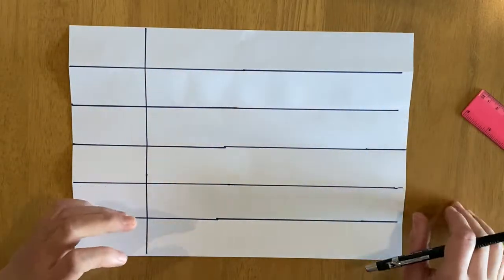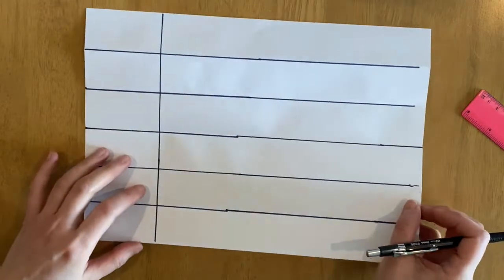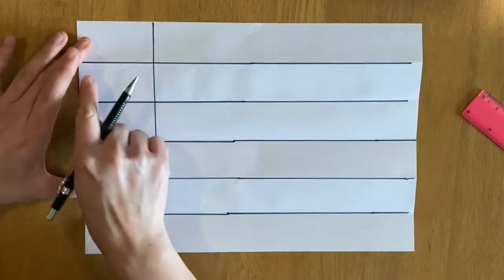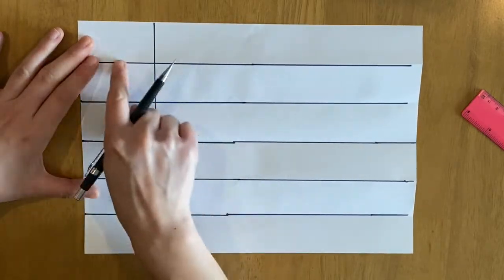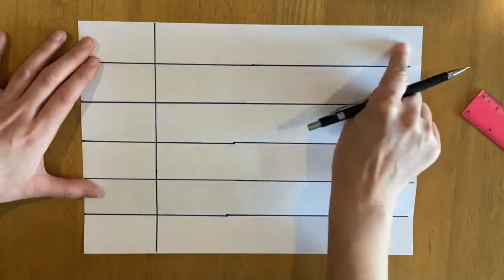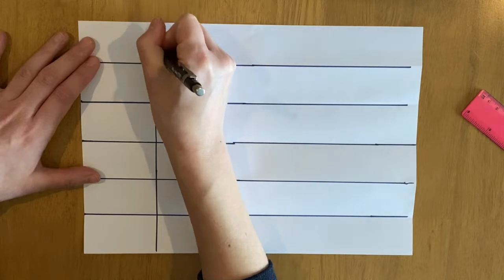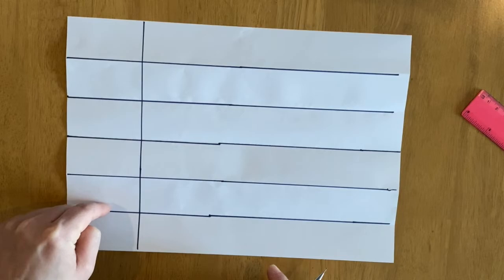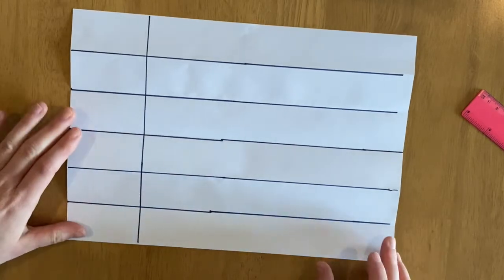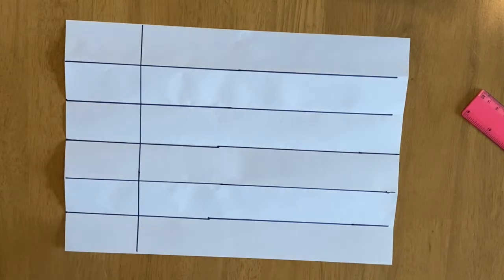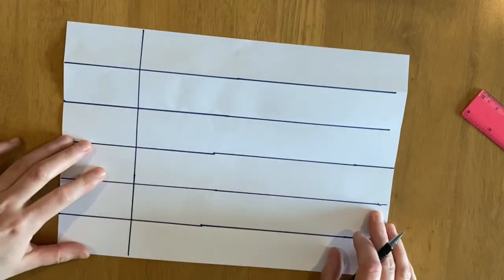So what I need you to do now is get a piece of paper and draw a grid that looks just like mine. So you're going to draw 5 lines going across because you need 6 sections and they have to be long and skinny. And then you're going to draw a line down here because we're going to put the names of the animals in this section. So pause the video and make a grid that looks just like mine. Welcome back, year 2. So you have made a grid that looks like this.